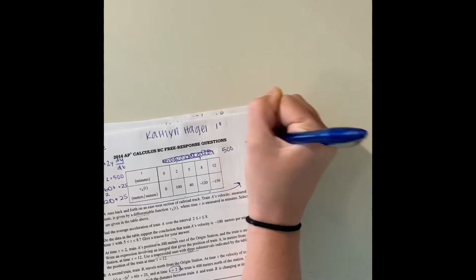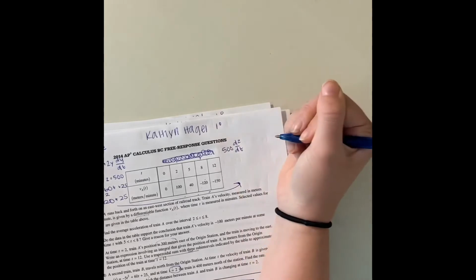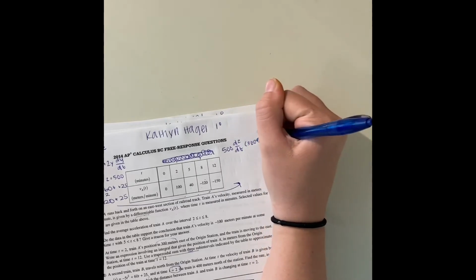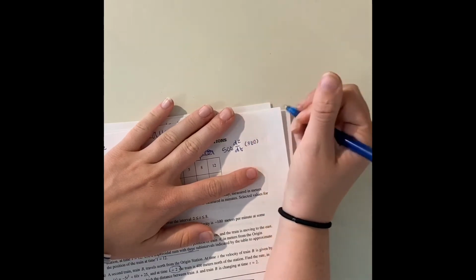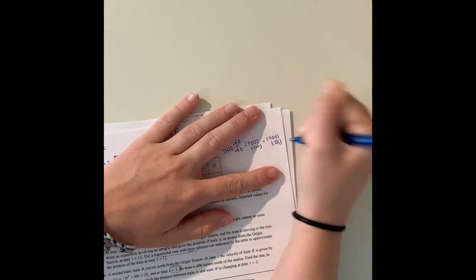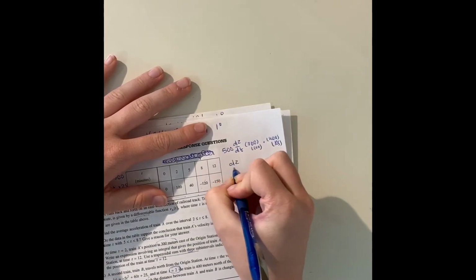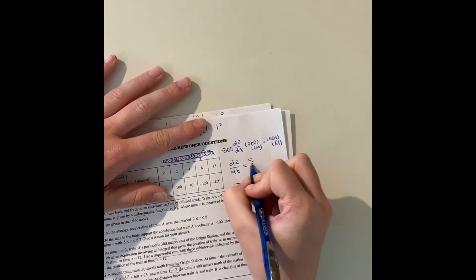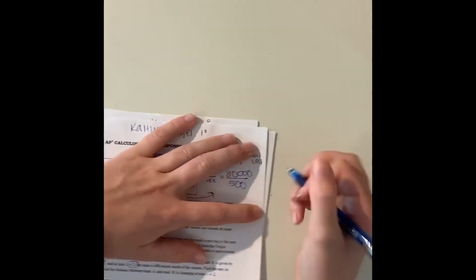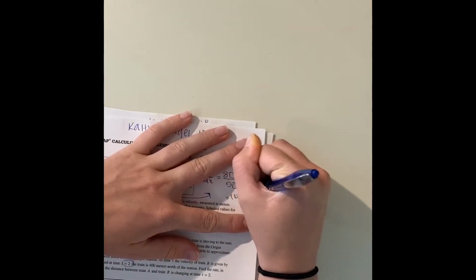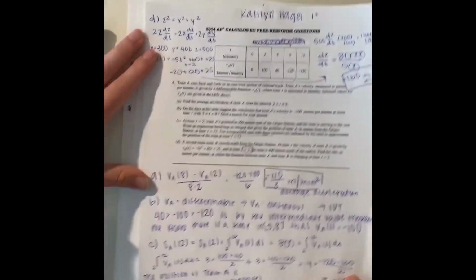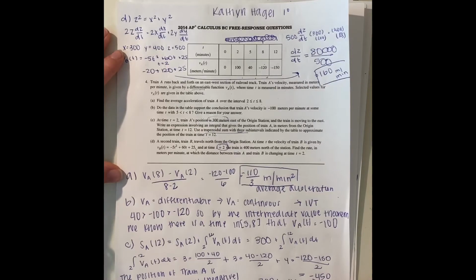So we'd go 500 dz dt, and then we have 300 times 100, which is 30,000, plus 400 times 125. So then that makes dz dt equal to 80,000 over 500, which equals 160 meters per minute. As your final answer for part D. And there is your work for question number 4.